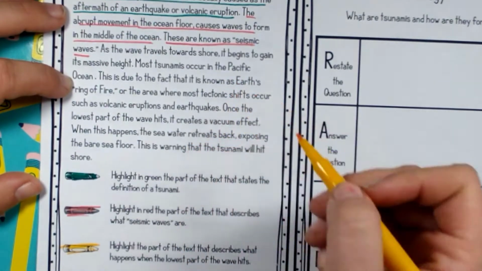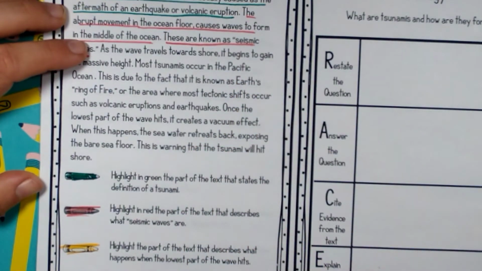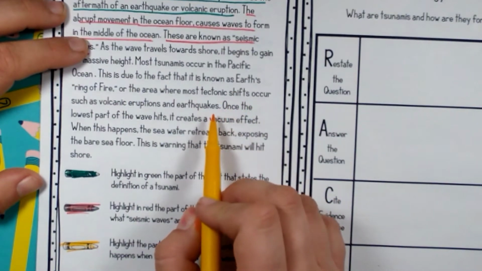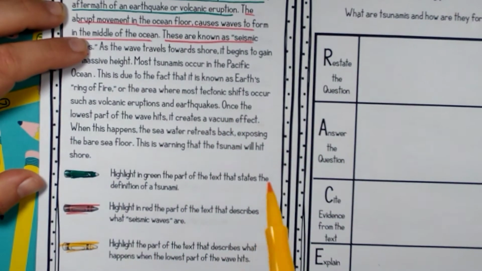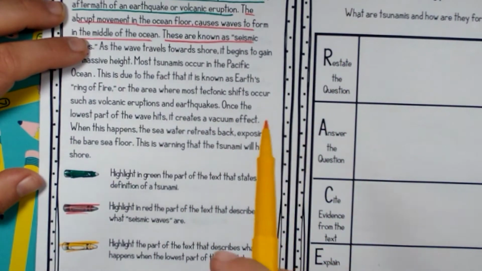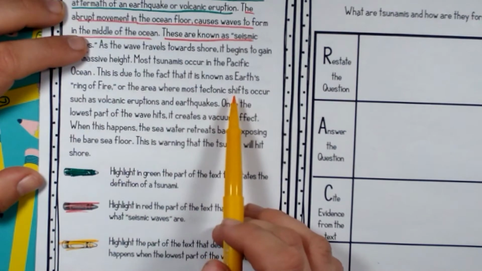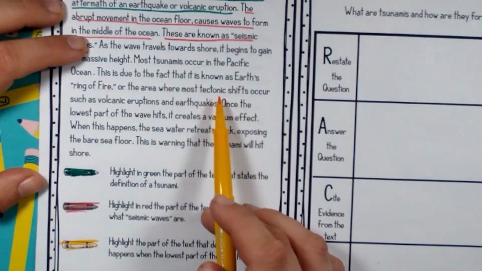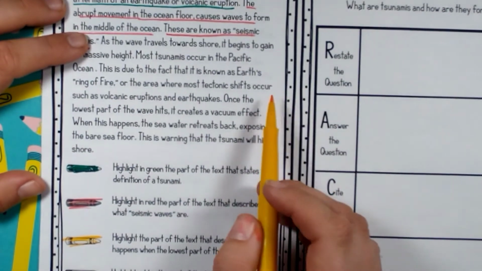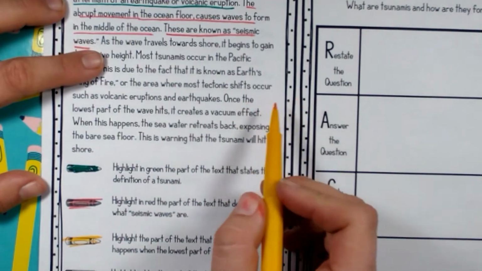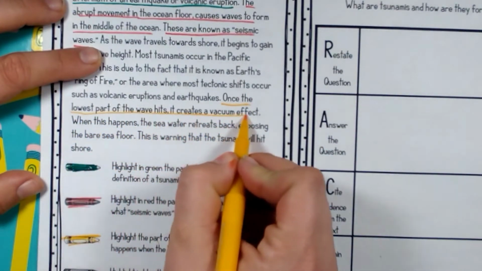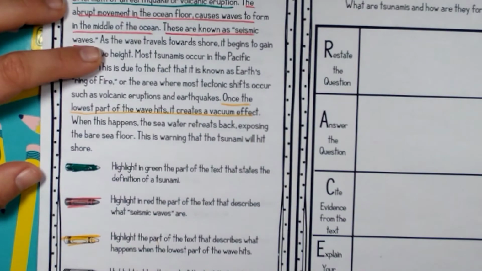This is due to the fact that it is known as Earth's ring of fire, or the area where most tectonic shifts occur, such as volcanic eruptions or earthquakes. Now, if you remember, our Earth's crust is on tectonic plates, kind of like puzzle pieces, and they're always moving around. So when they collide, there are things that happen as a result, and those are earthquakes and some are volcanic eruptions. So once the lowest part of the wave hits, oh, that's what I'm trying to find. It creates a vacuum effect. I wonder what that is.